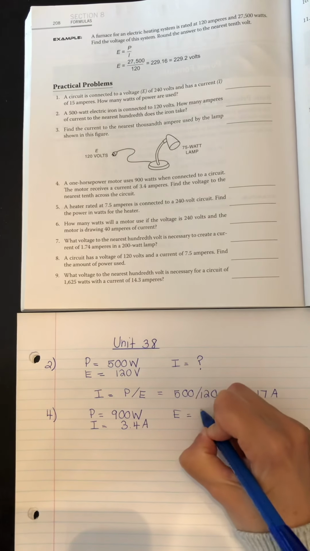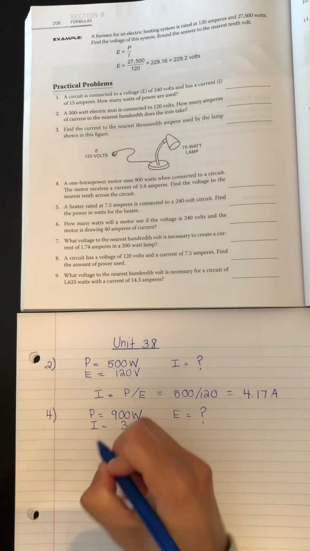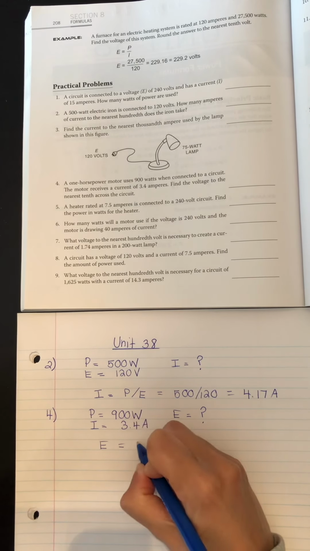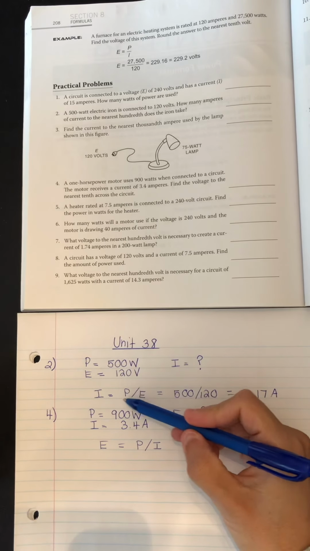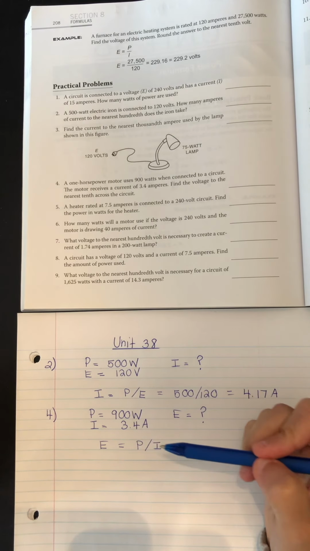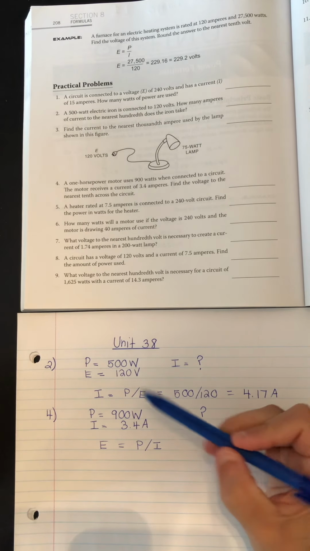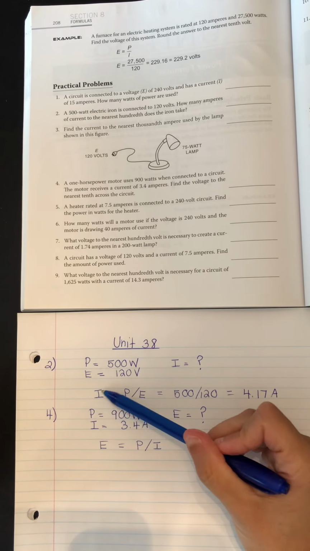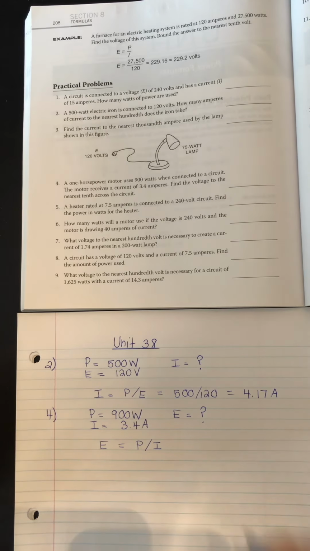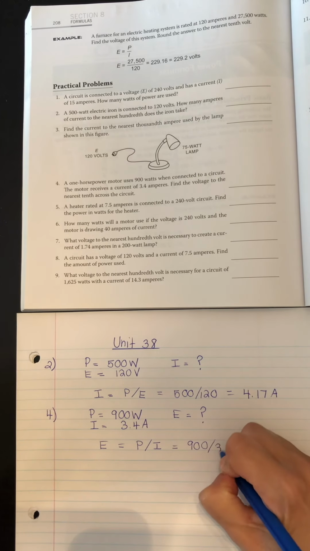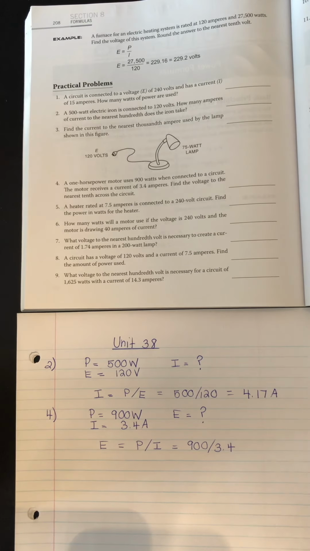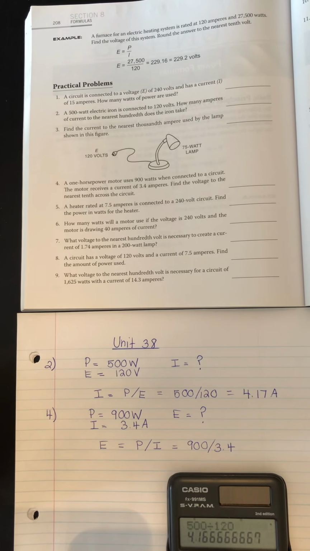The voltage. The voltage is found using division. The power is always going to be the numerator when we are dividing to find current or voltage. So in this case, we take the 900 watts and divide it by 3.4 amps and we'll get our voltage.